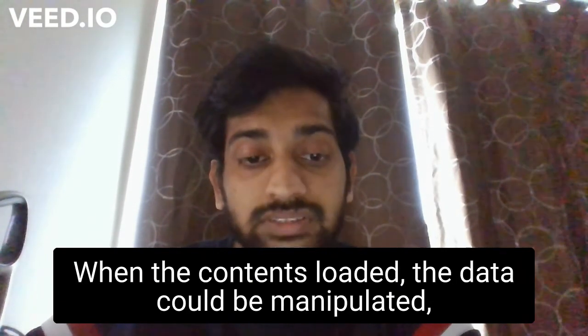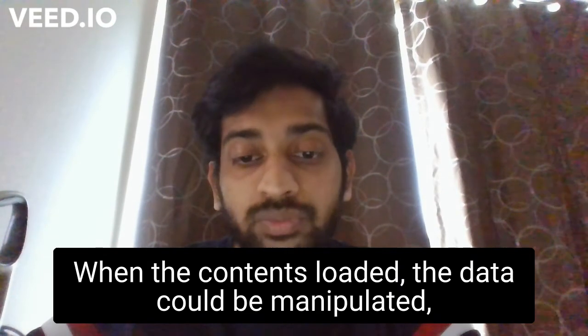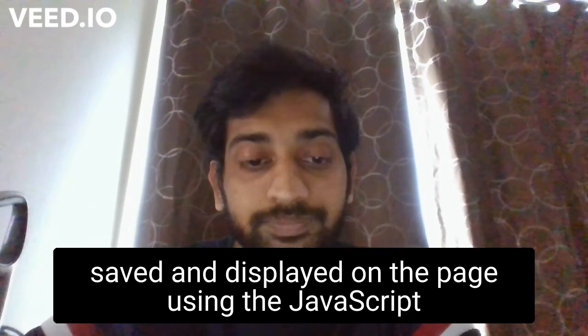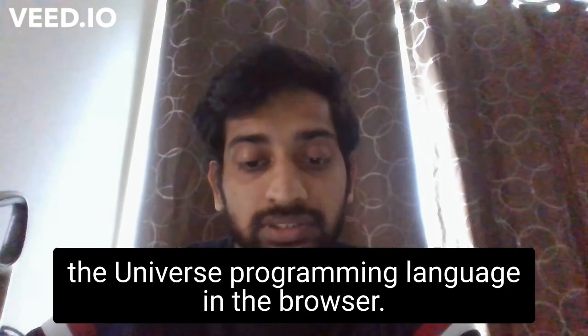When the contents were loaded, the data could be manipulated, saved, and displayed on the page using JavaScript, the universal programming language in the browser.